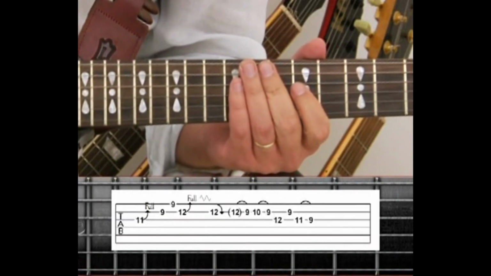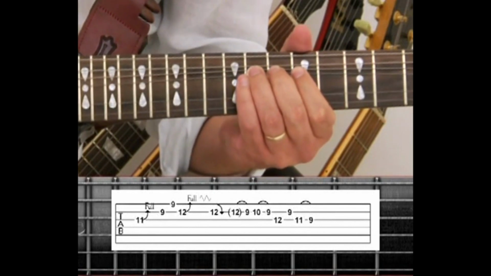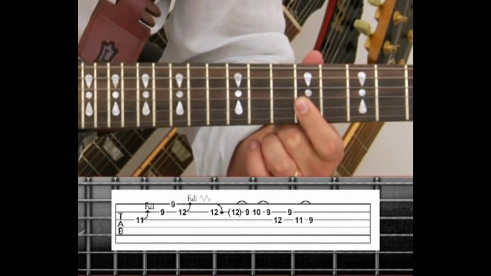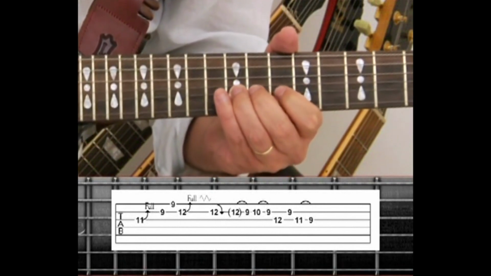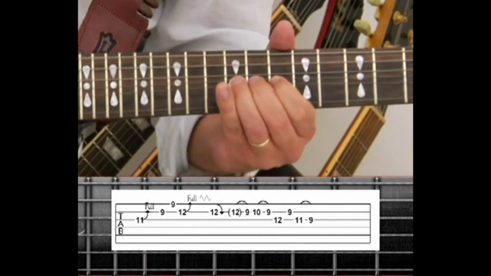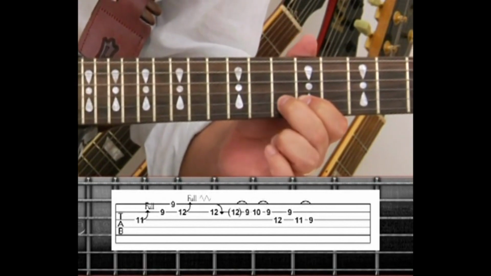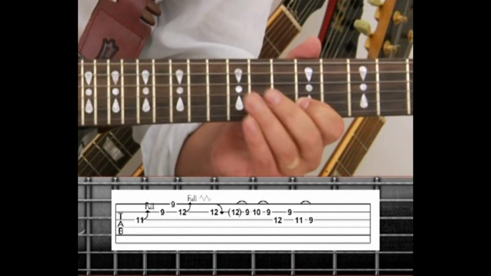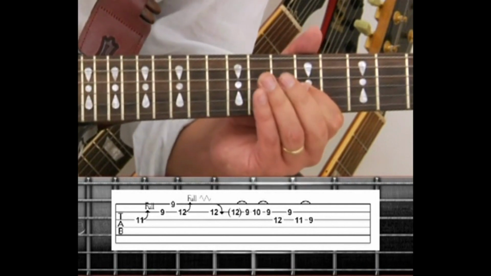Phrase 12 starts out on the 3rd string 11 with a ring finger bend, to 2nd string 9 with the index, barring to the 1st string 9, back to the 2nd string 12 with a bend, vibrato, and release. Then pull off to 9, 10 pull off to 9, to 3rd string 12, and 2nd string 9, to 3rd string 11, pull to 9.